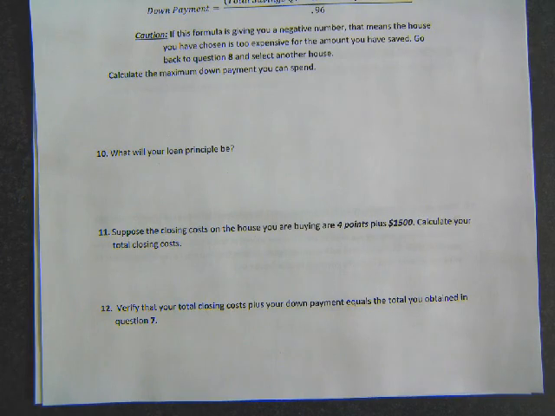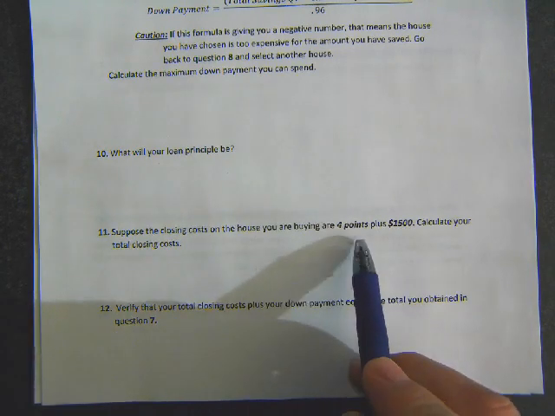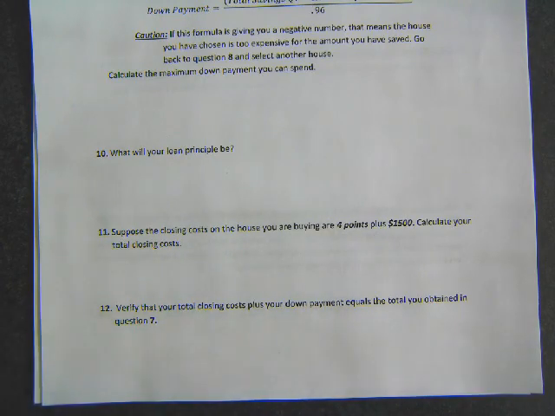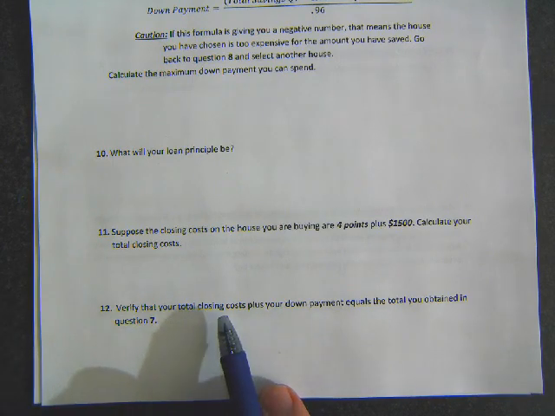So we're going to pay 4 points. That's how we're going to get our lower interest rate, and we're going to pay a $1,500 flat rate. So again, the 4 points, that's a percentage of your loan that you have to pay to get your lower interest rate. So find those two values, find that value, add up your $1,500 to that, and get your closing costs.